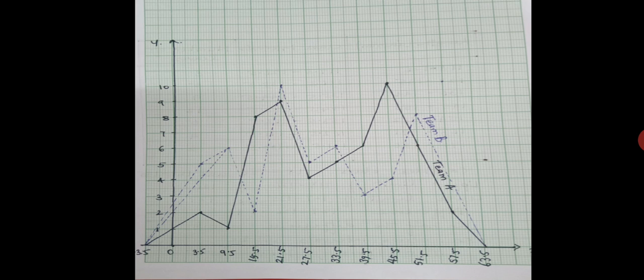Add 7 and 12, it is 19, and 19 divided by 2 is 9.5. Like that we take the class mark of each group and mark it on the x-axis, and on the y-axis the runs taken by each team. The maximum number for teams A and B is 10, so we mark up to 10 on the y-axis.